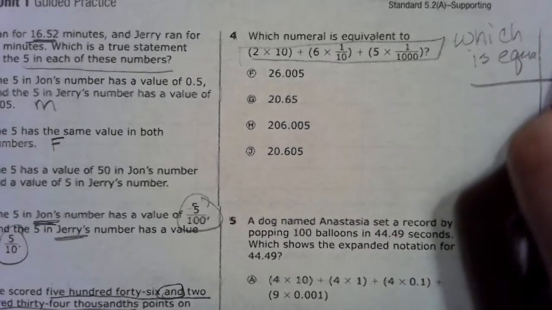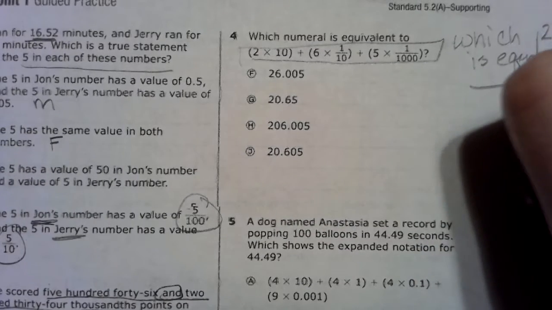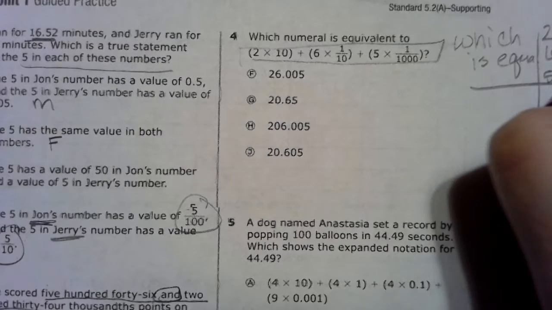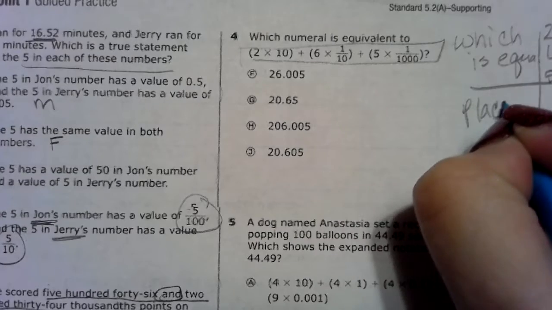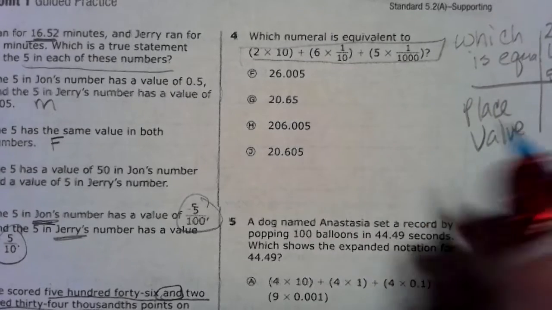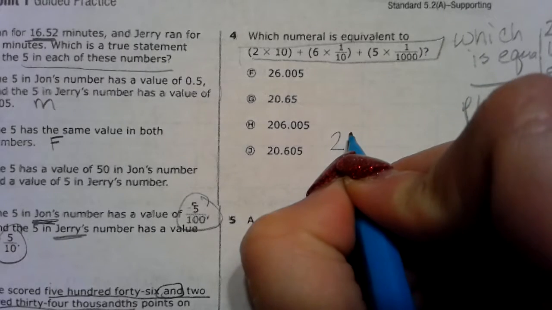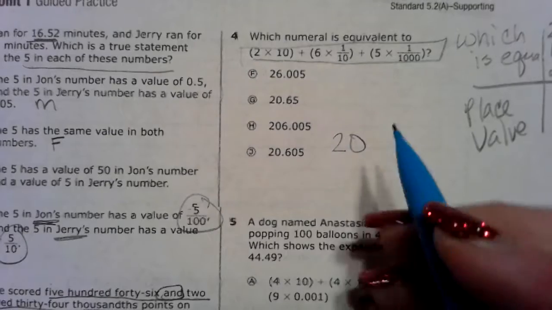Important information is the 2 times 10, 6 times a tenth, 5 times a thousandth. I'm going to use place value again to solve these. Okay, so here we go. 2 times 10, well, I know that that is 20. Okay, 2 times 10 is 20 bucks.